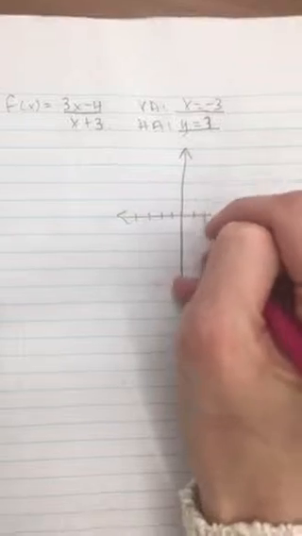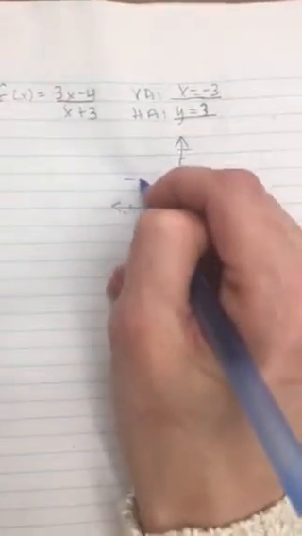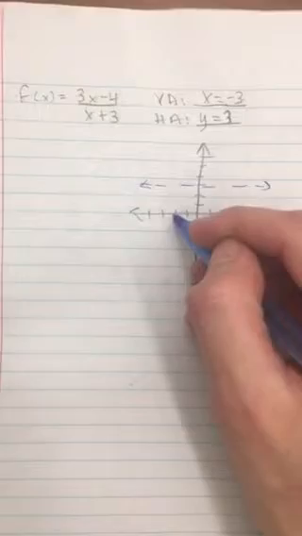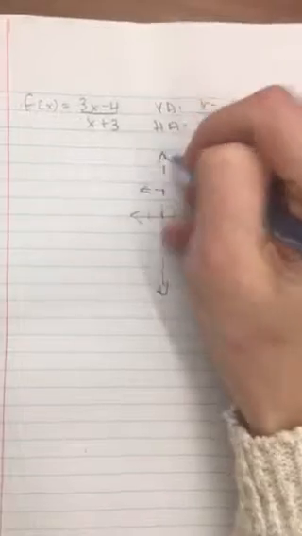Okay, so now let's sketch a graph. So I'm just going to make an xy axis, and really it's just a sketch, so you don't have to be perfect about this. You're just getting an image of what you would see. Okay, so horizontal asymptote at 3, 1, 2, 3. I'm going to use a different color pen, and there's my imaginary line that my graph is going to trend towards. And then vertical asymptote of -3, I'm going to go left 1, 2, 3, and I'm going to make a vertical asymptote at -3.